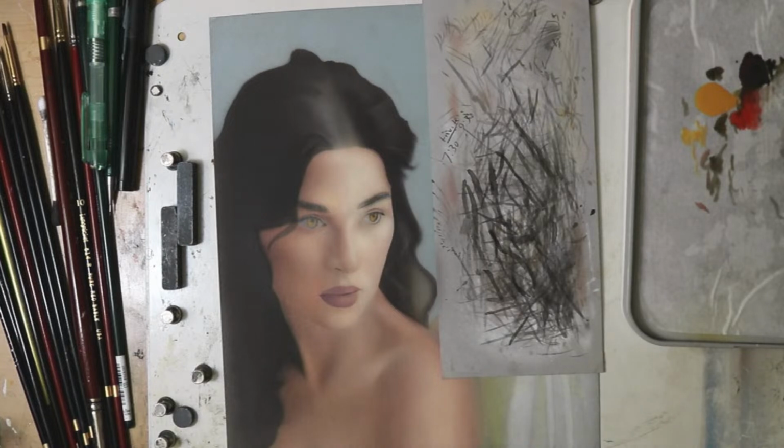Let's see. Colette says, paint the angel with stencils and line drawing. Very cool, Tim.